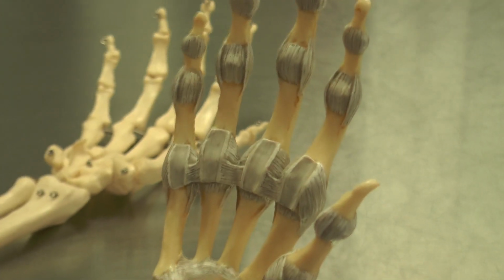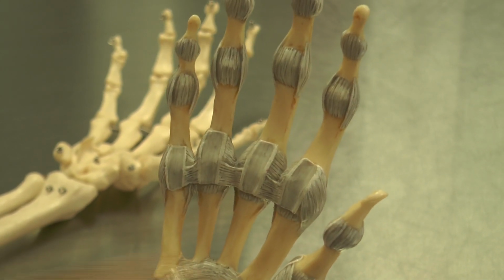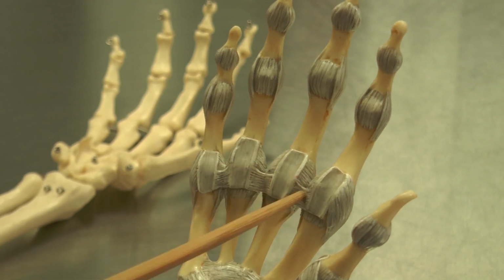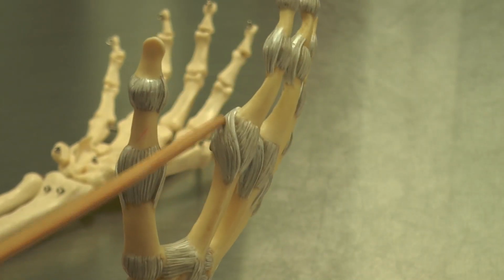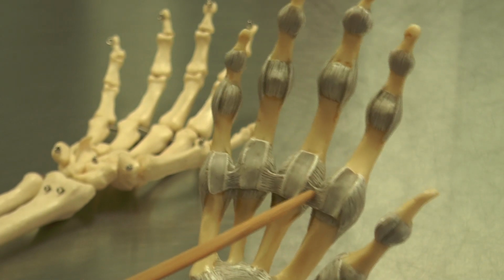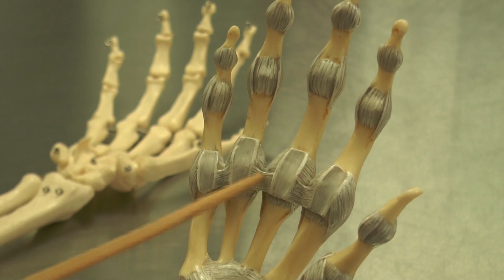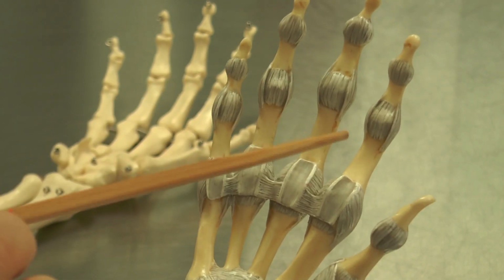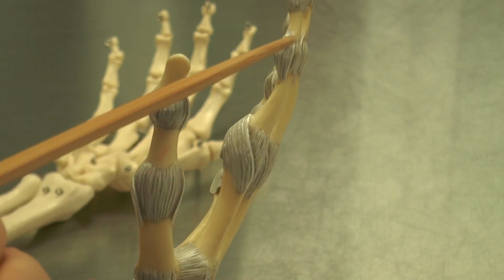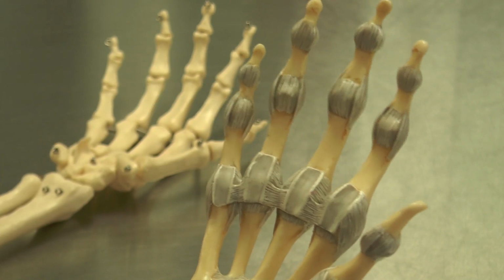Then we have the metacarpal ligaments over here on the bases, on the palmar and dorsal side, where they attach the bases together. Like I said, this is the joint capsule. So we have the collateral ligament of the metacarpophalangeal joint, the joint capsule, and the deep transverse metacarpal ligaments that attach the heads of the metacarpals together. And these are the interphalangeal joints. These are the joint capsules. Again, we have the collateral ligament and joint capsules for the interphalangeal joints. And that's about it, I think.